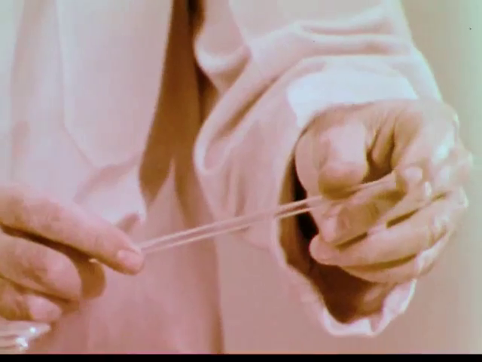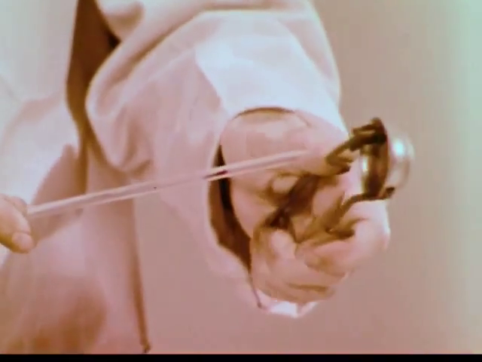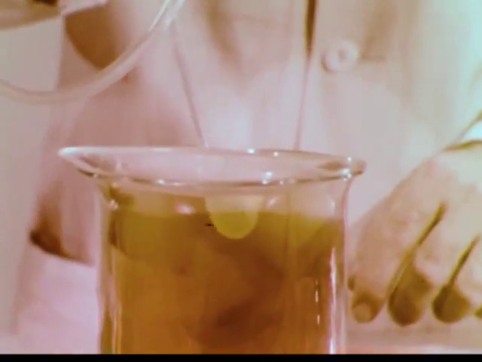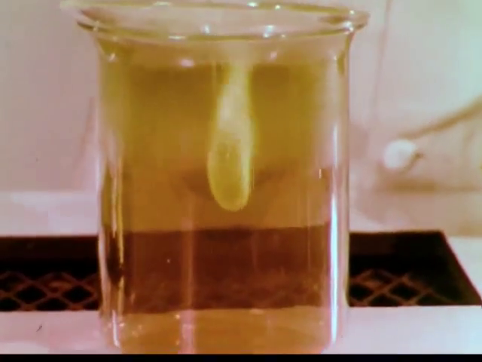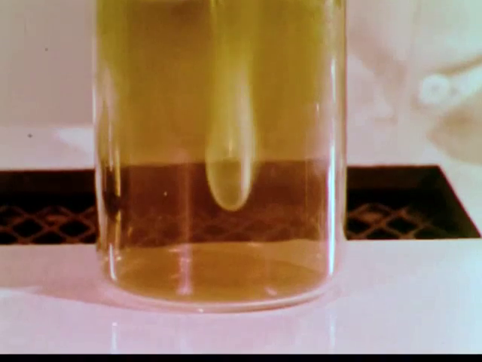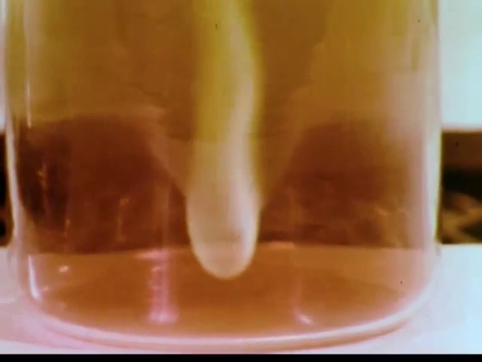Let's turn on the hydrogen and light it. In the air, the pale blue flame of burning hydrogen is hard to see. But look what happens here. The flame continues to burn in the bromine vapor. Hydrogen reacts with bromine, forming hydrogen bromide.